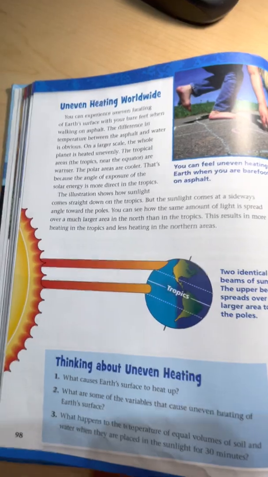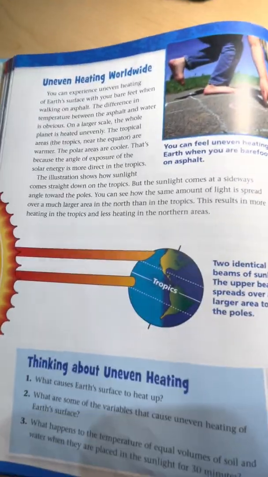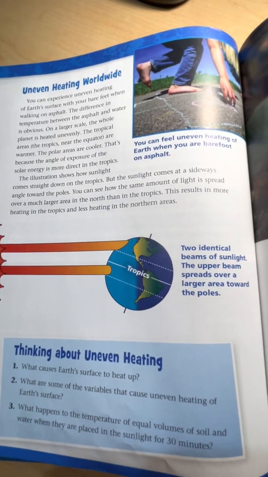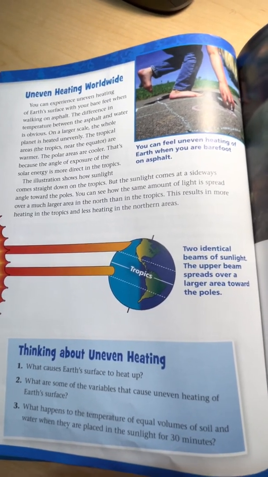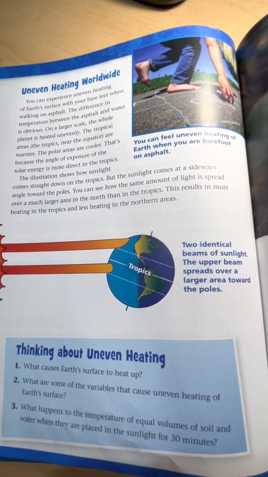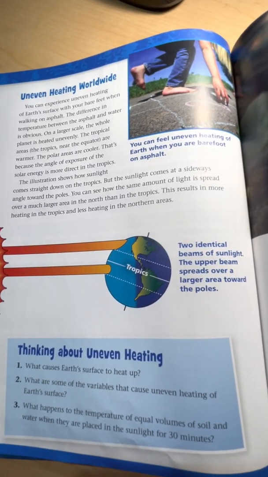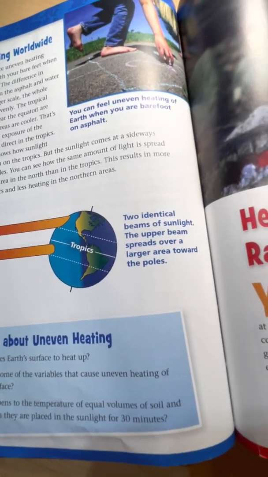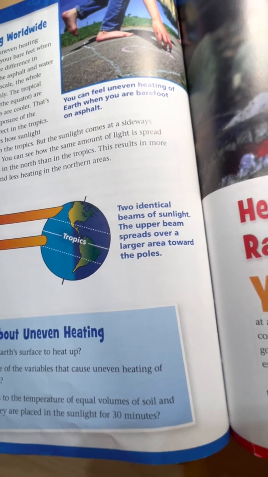Uneven heating worldwide. You can experience uneven heating of the Earth's surface with your bare feet when walking on asphalt. The difference in the temperature between the asphalt and the water is obvious. On a larger scale, the whole planet is heated unevenly. The tropical areas, or the tropics near the equator, are warmer. The polar areas are cooler.